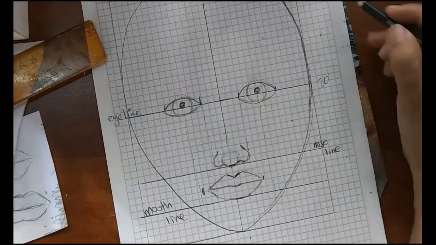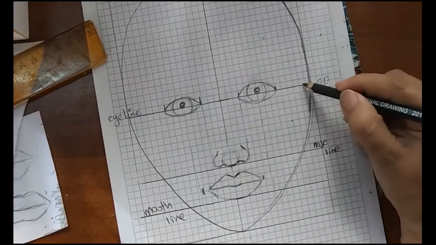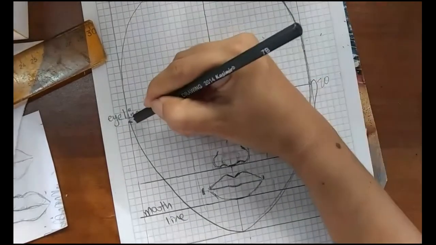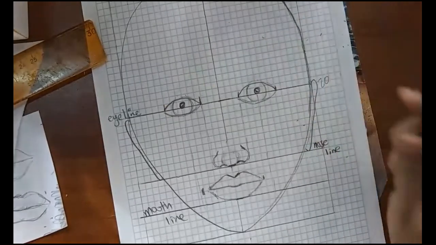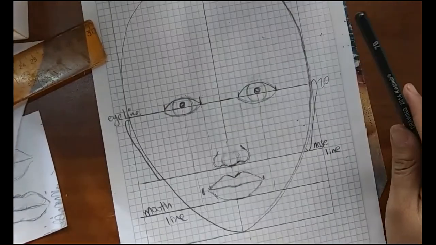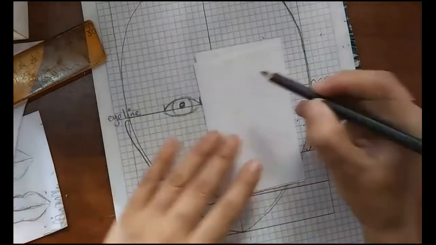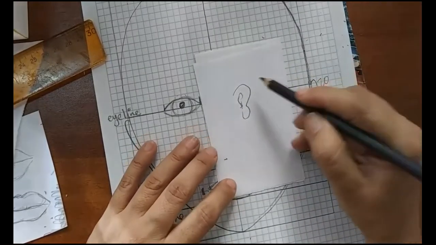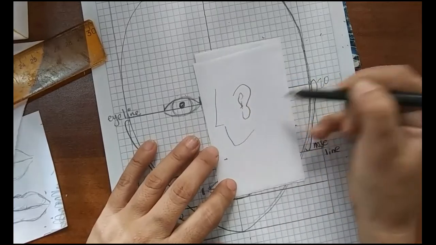Now we're going to draw the ears. The ear goes from the eye line to the nose line. You can draw it like this, but this is when you are looking in profile.